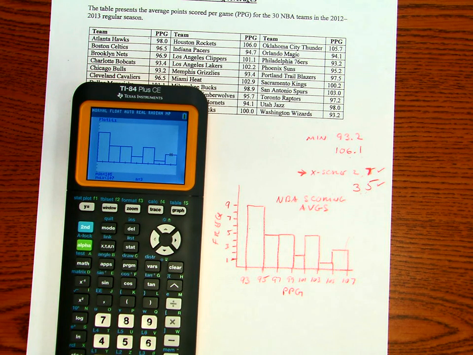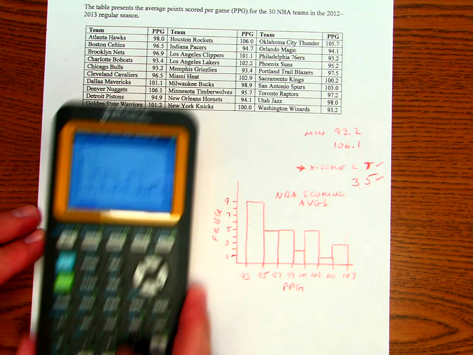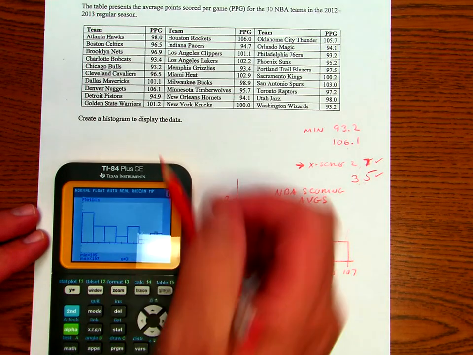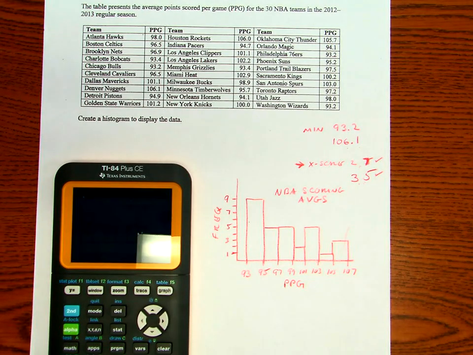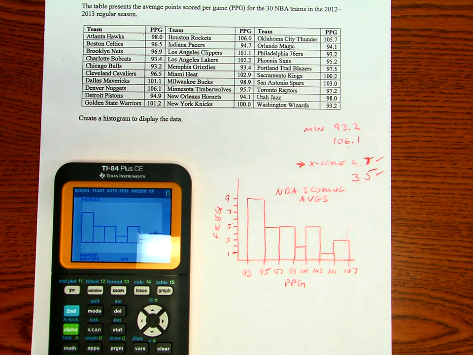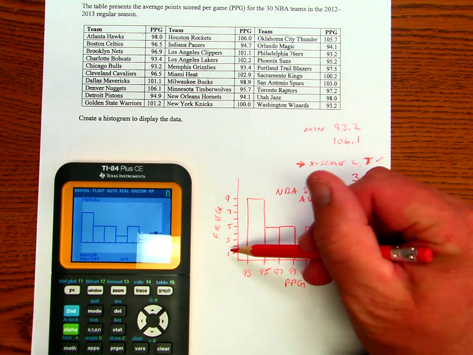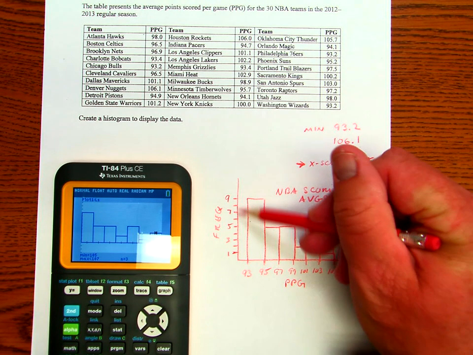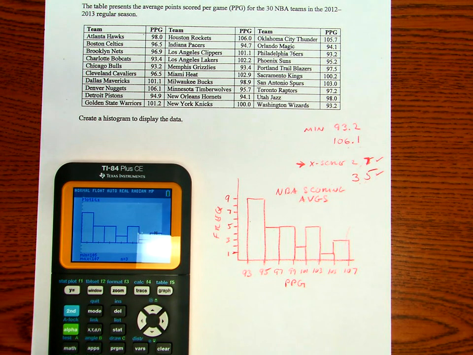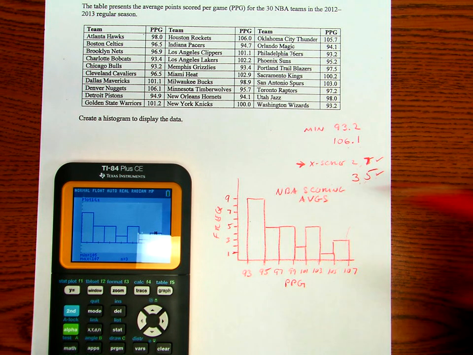All right. Now the instructions here said to create a histogram for the display. What if it wanted a relative frequency histogram? So instead of counts, they would want percents. So what we would have to do is change this scaling here. So we have a total of 30, right? 30 teams. Yeah, we have a total of 30 teams.